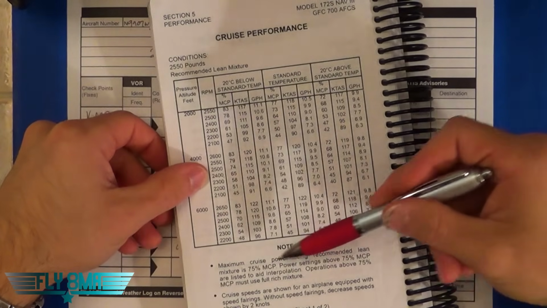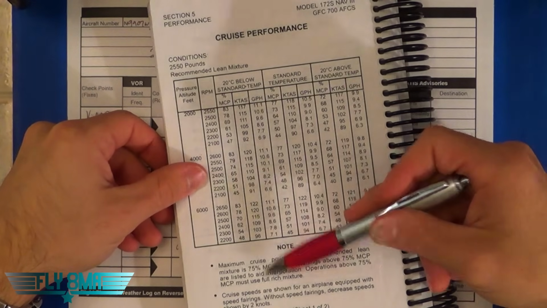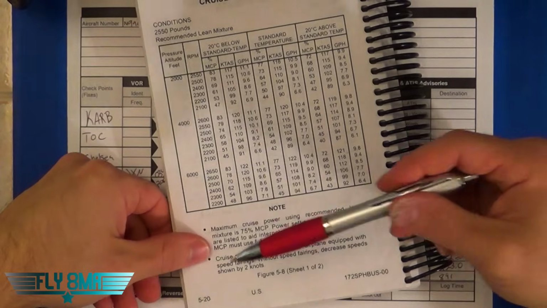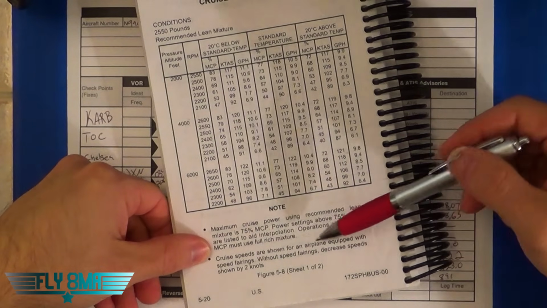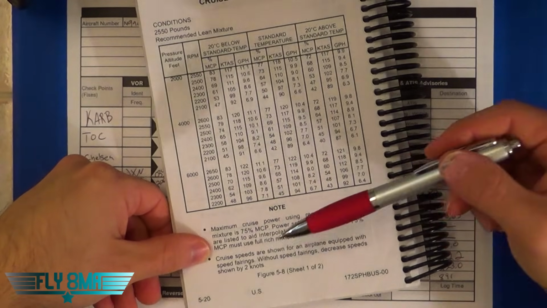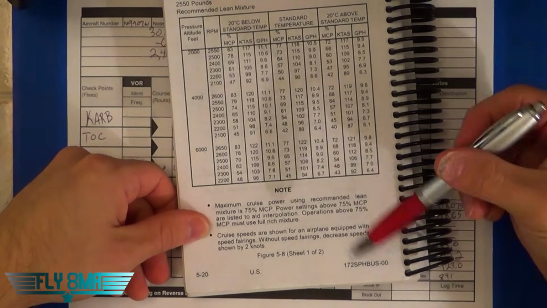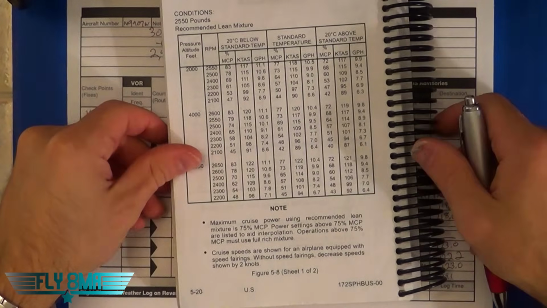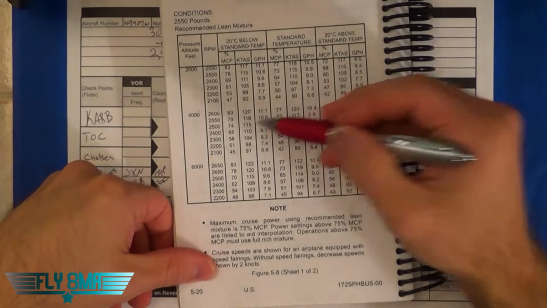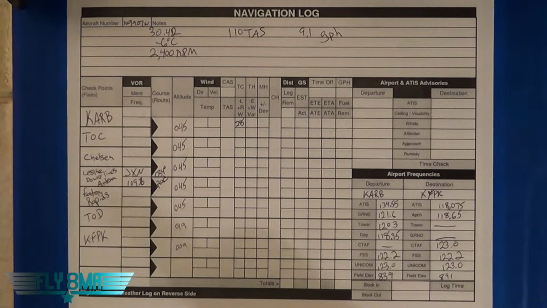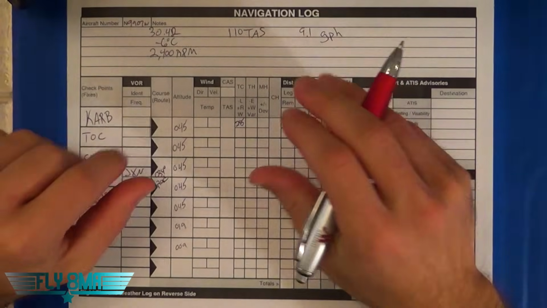Now, we have a few notes here. Don't go over 75% max continuous power is what they recommend for maximum cruise power. And cruise speeds are shown for an airplane equipped with speed fairings. If we don't have speed fairings on the airplane, we need to decrease these speeds by 2 knots. We actually don't have to do that because we do have the wheel fairings on the airplane. If we didn't, we would just say 108 knots instead of 110. But same fuel burn and everything, that would stay constant, of course.